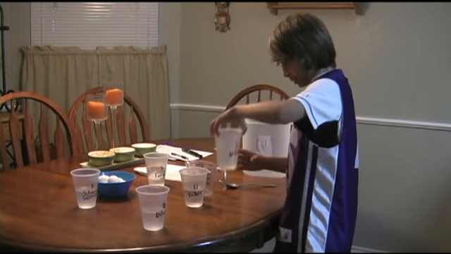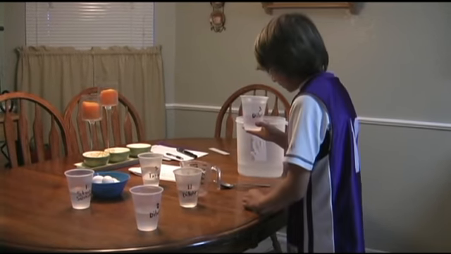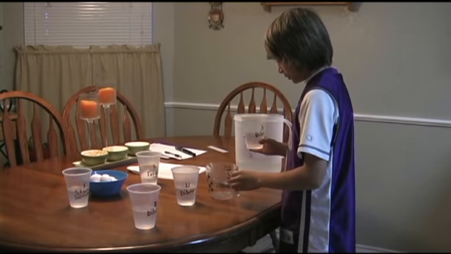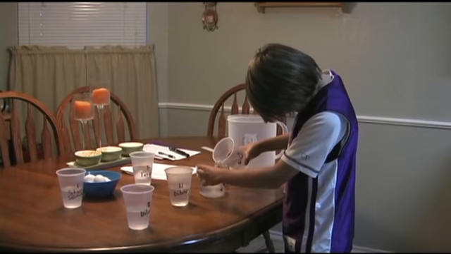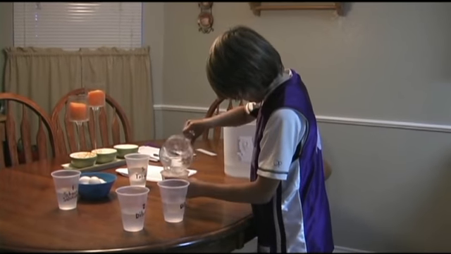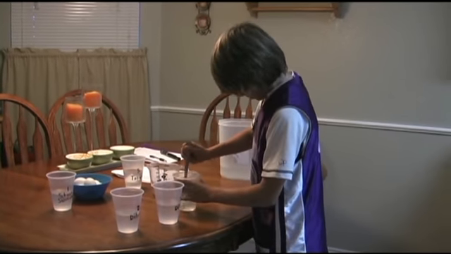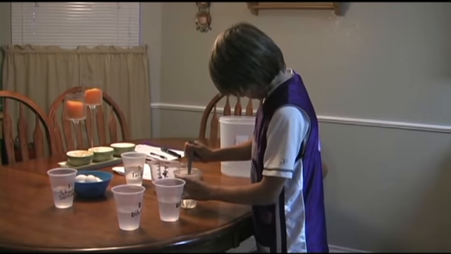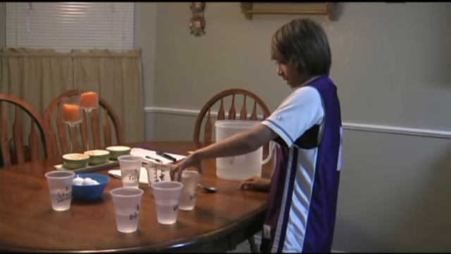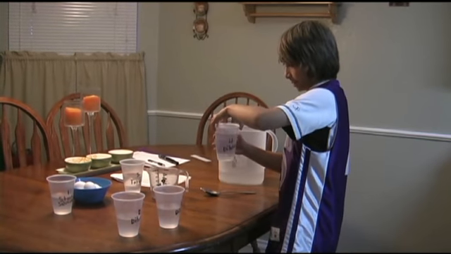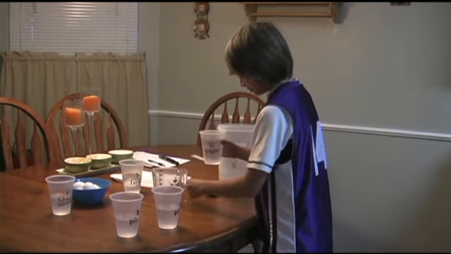Then I will take 3/4 of a cup from cup 3, and then I will add it to cup 4. Now mix. Then I will remove equal parts from this, and I will dump this out to even up all of them.